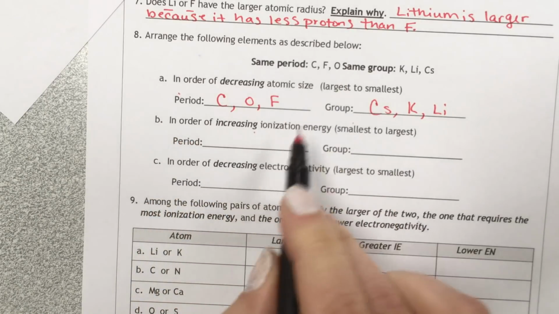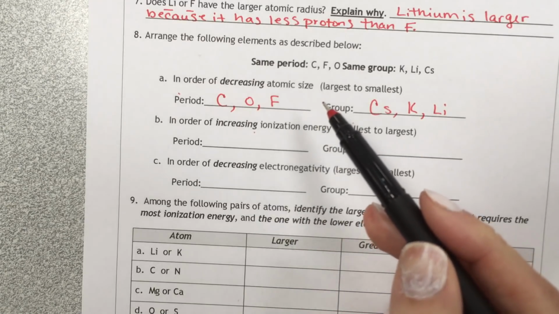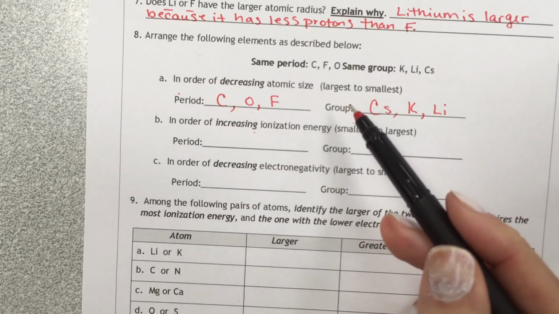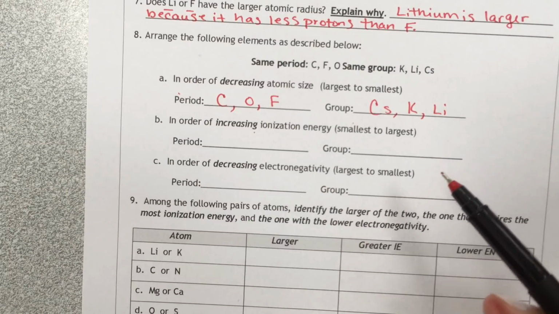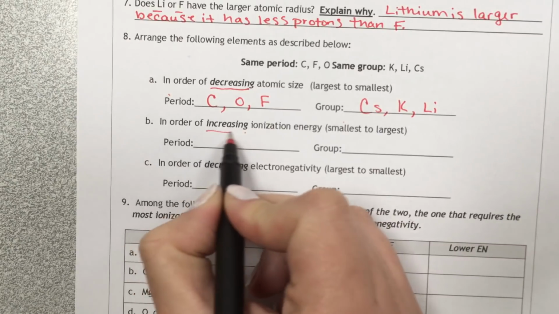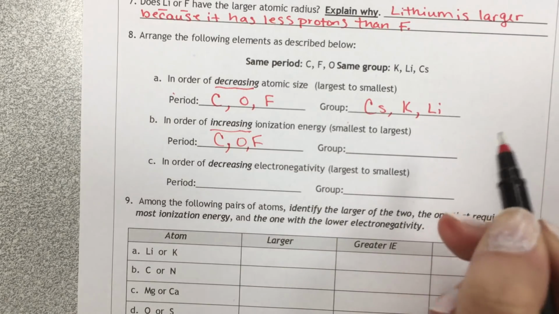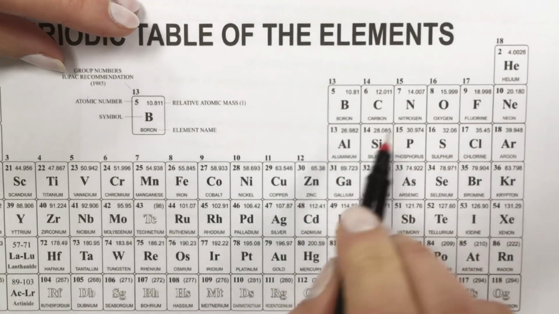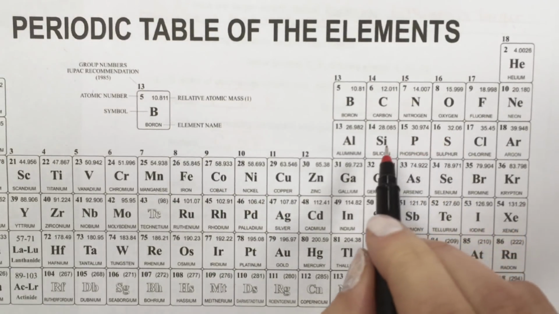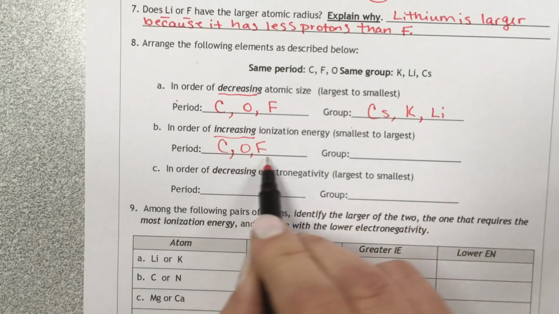Now it wants us to arrange the same things in order of increasing ionization energy. Basically, whatever atomic size was, ionization energy will be the opposite. We did decreasing atomic size, so for increasing ionization energy it should be C, O, F. As you go from left to right, ionization energy increases, so we put those in order of increasing: C, O, F.